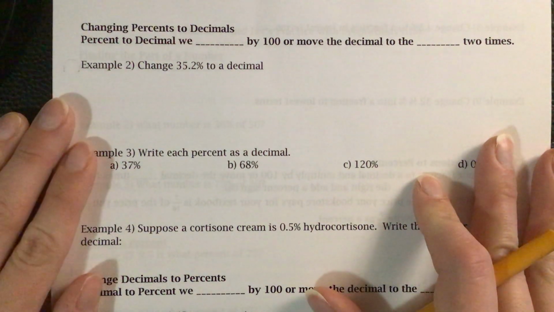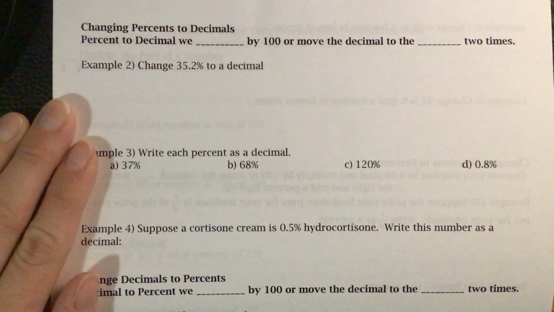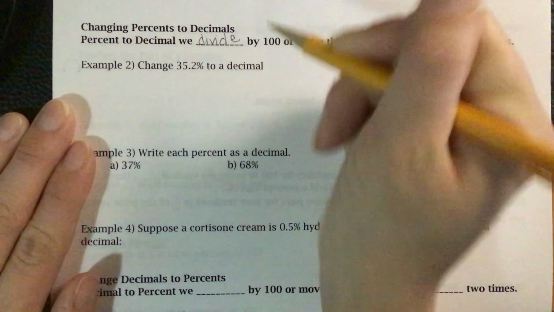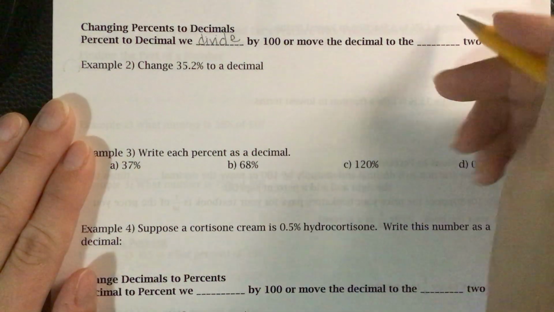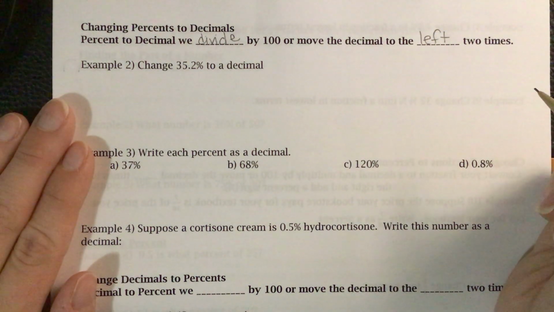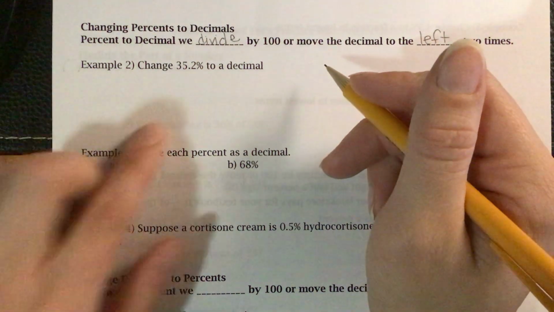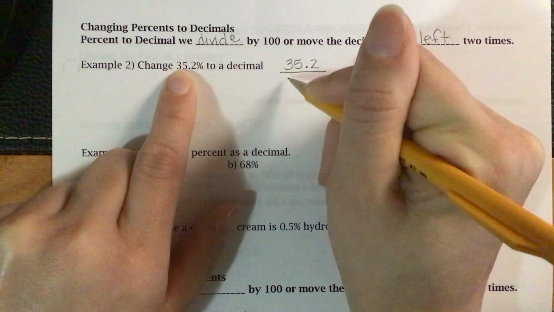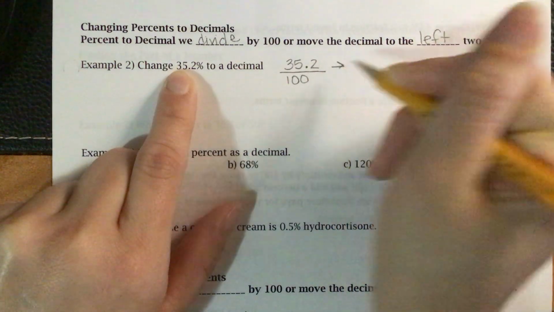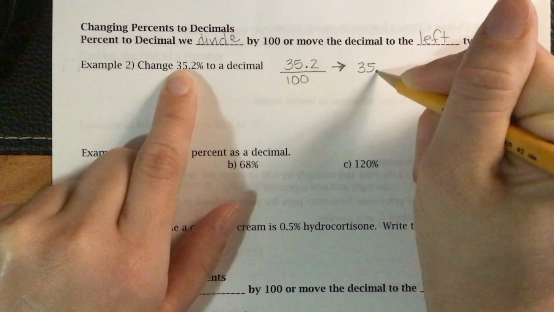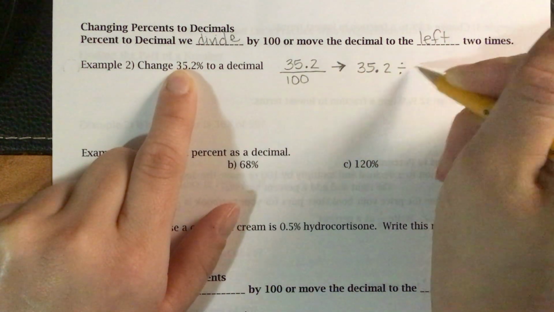Changing percents to decimals. Percent to decimal, we divide by 100. So we take that number and we divide it by 100, or move the decimal to the left 2 times. So 35.2 divided by 100, or you could say 35 and 2/10 divided by 100.